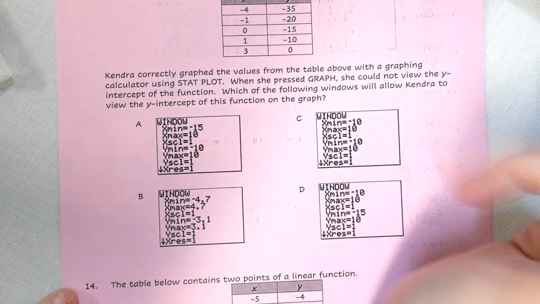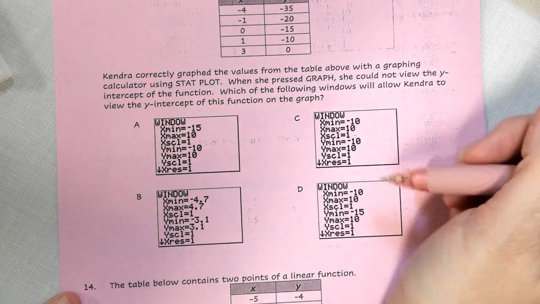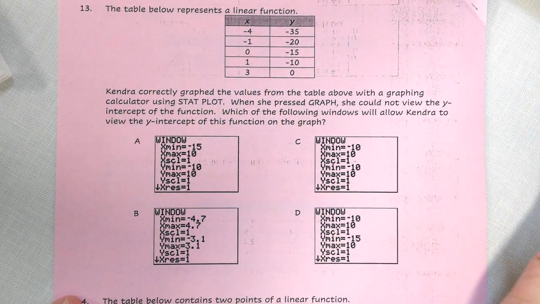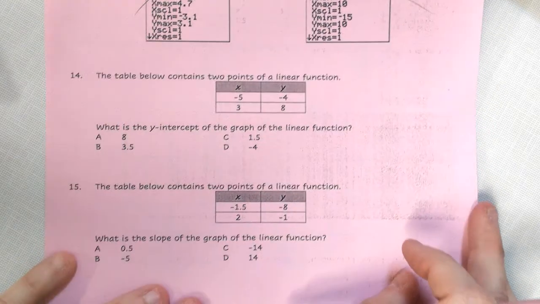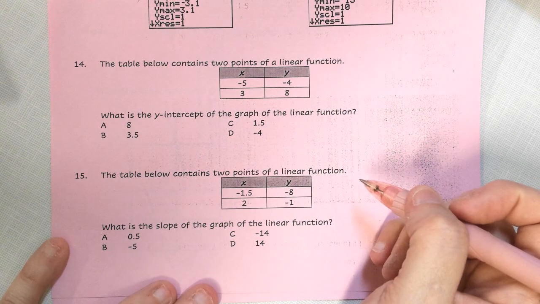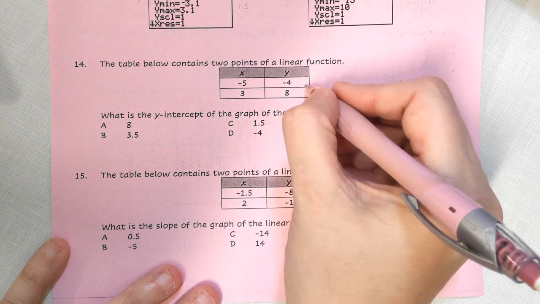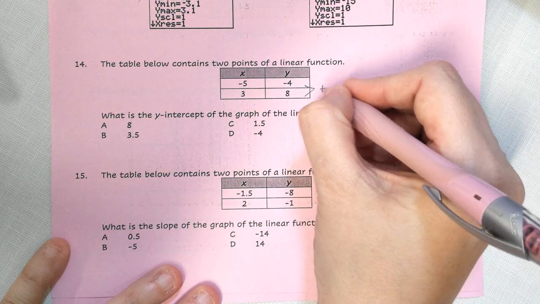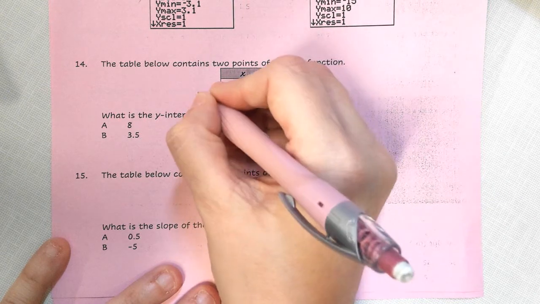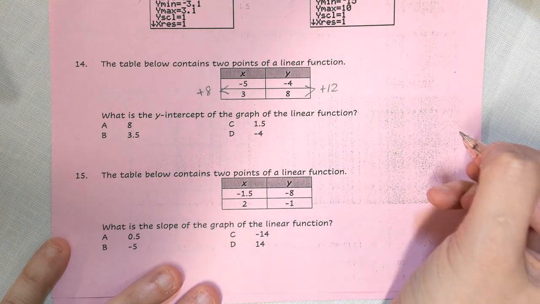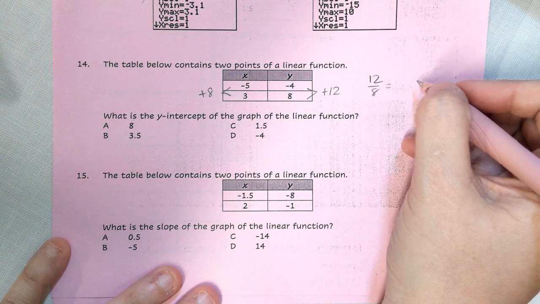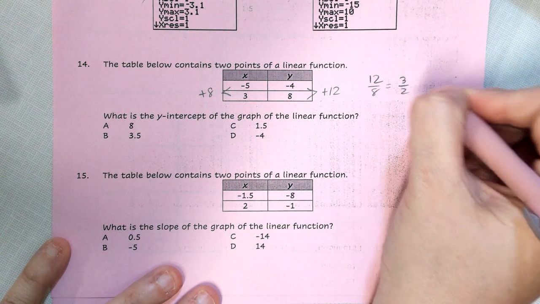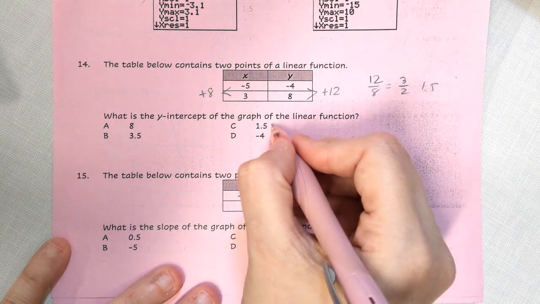Okay, so this one is a linear function. It says he graphed, I don't even care about this question, don't worry about this question, okay? So this one down here, it says it has 2 points. What's the y-intercept? Okay, well, let's see if we can process of elimination this. This is plus 12. This is plus 8. 12 over 8 is, what is 12 over 8? Is 3 halves, 1.5. Okay, well, that's the slope.